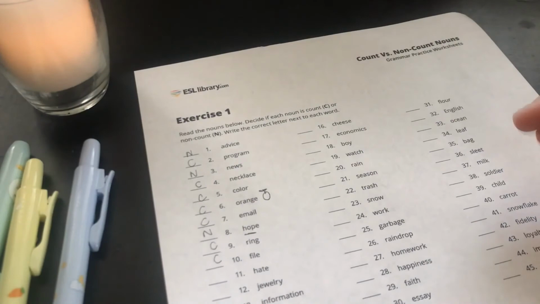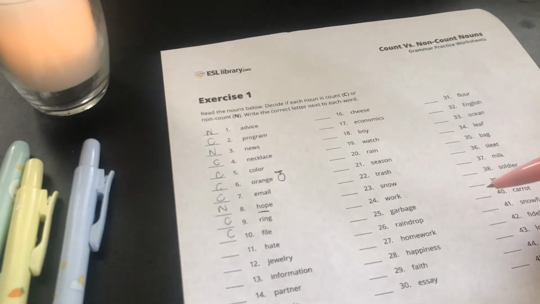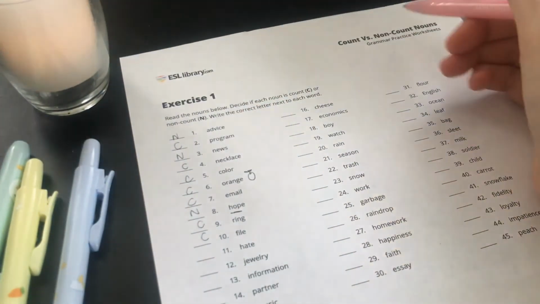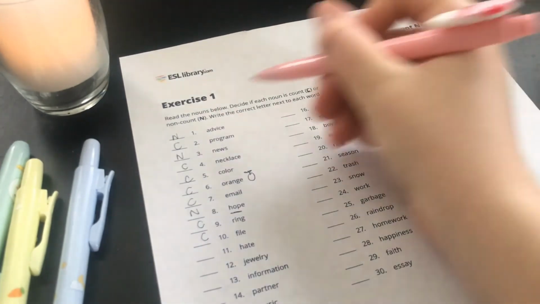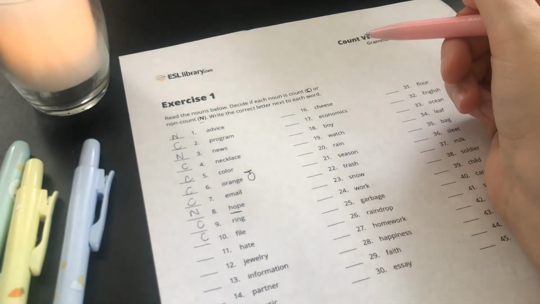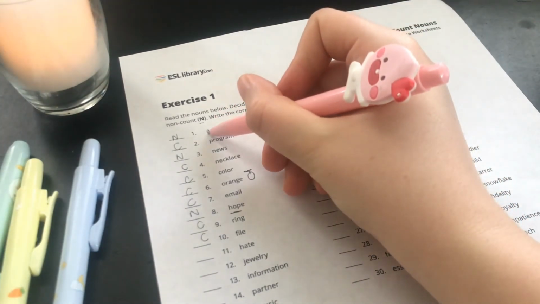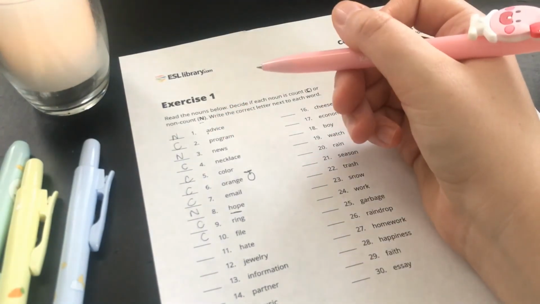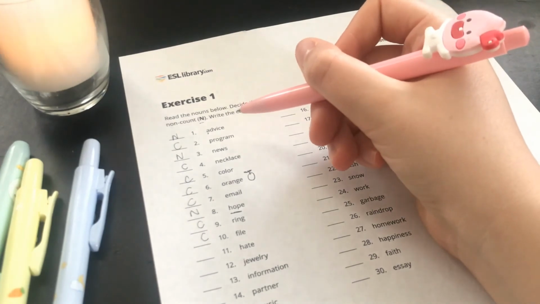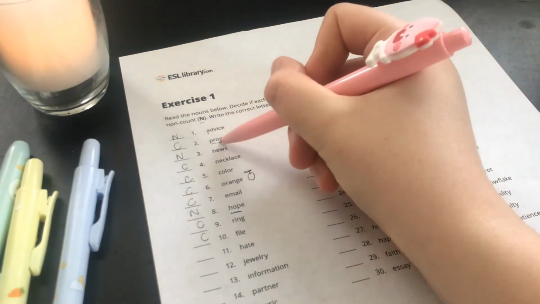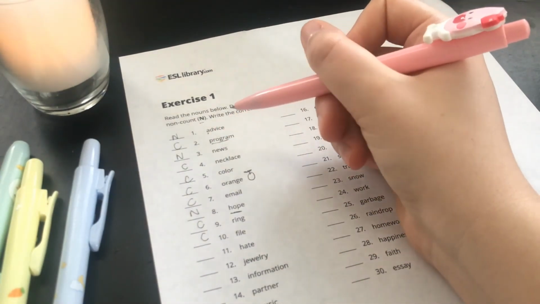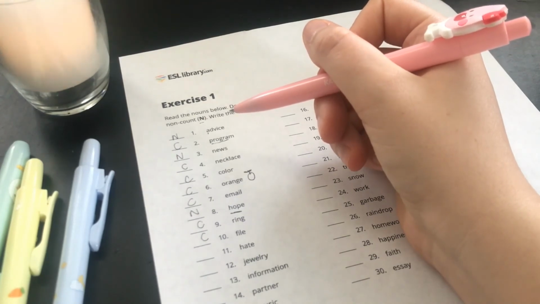So, what I want to do now is some practice. Let's look at this worksheet. I did the first 10. So, we want to decide if it's a count or a non-count noun. Okay? So, advice. This is going to be a non-count noun. It's an abstract noun. Program is countable. It's like a TV program. You can have a program.